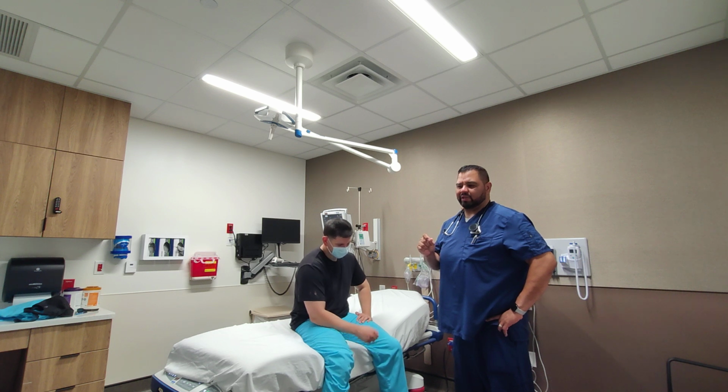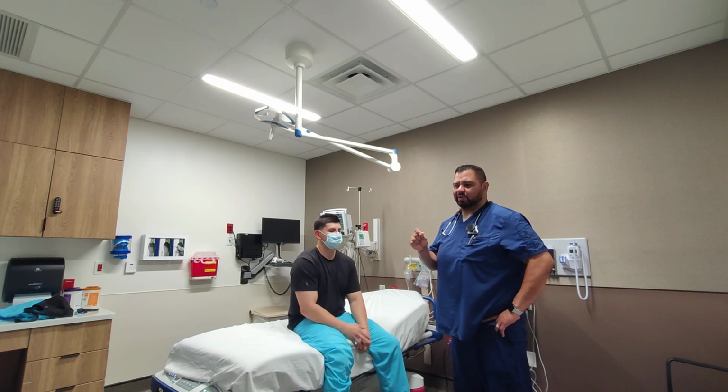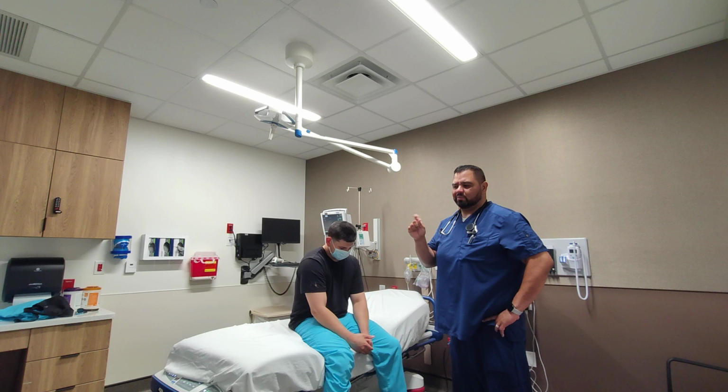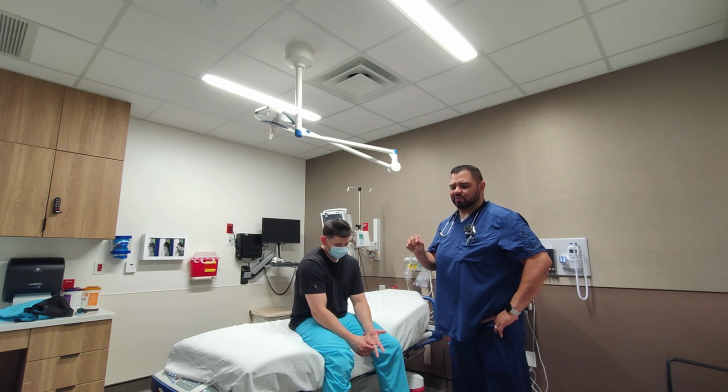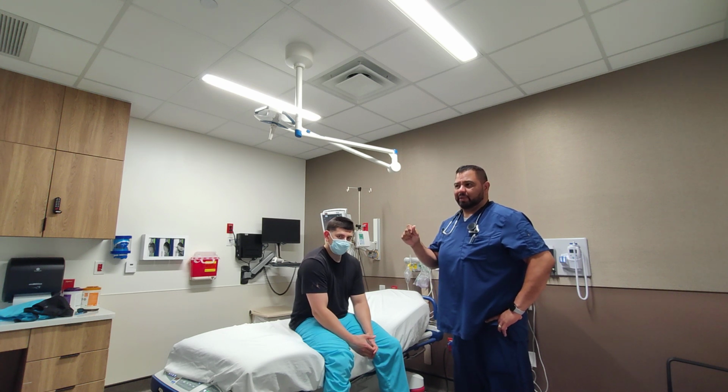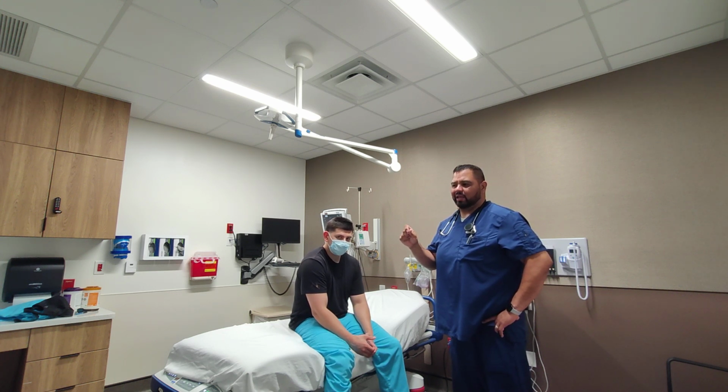Then after we get finished inspecting the vagina, we'll get the broom for the pap smear test, and we'll sweep the cervix, and then we'll send that off to the lab for any kind of results, any abnormal results. After we get through doing that, we will loosen the speculum, take it out, and then finish with the pelvic exam.